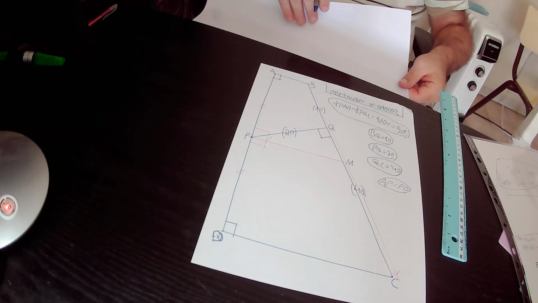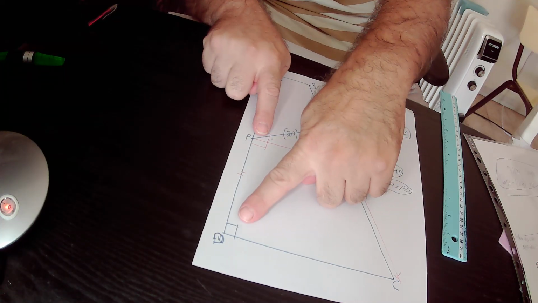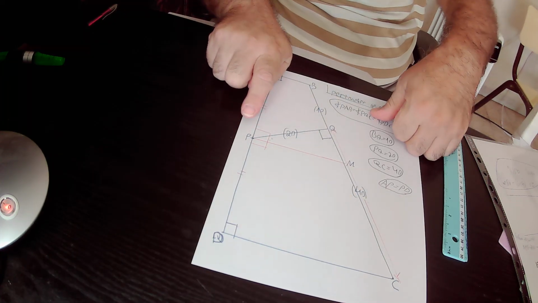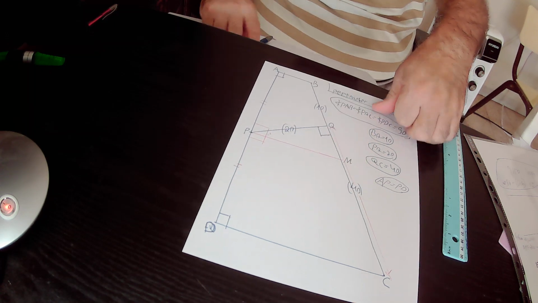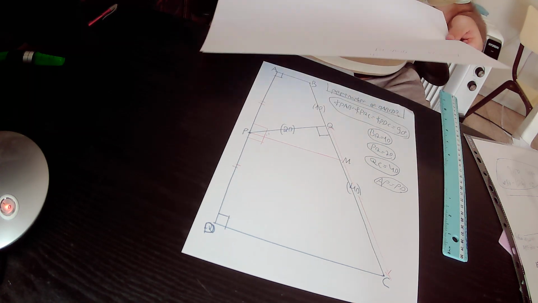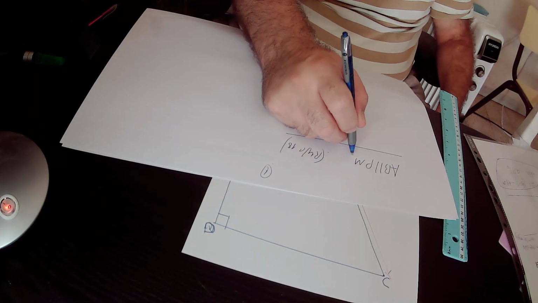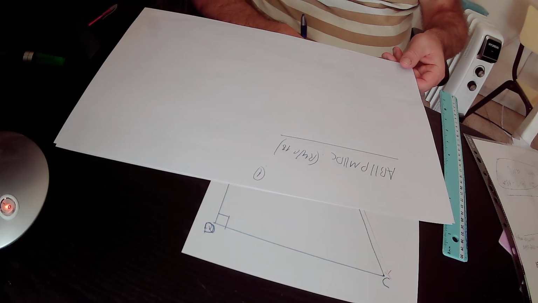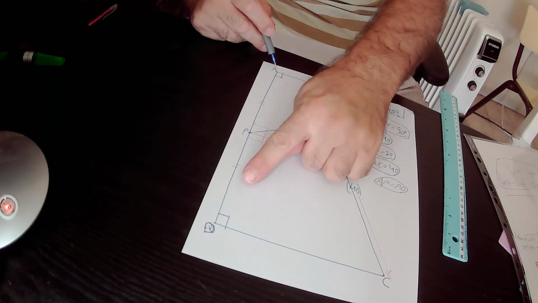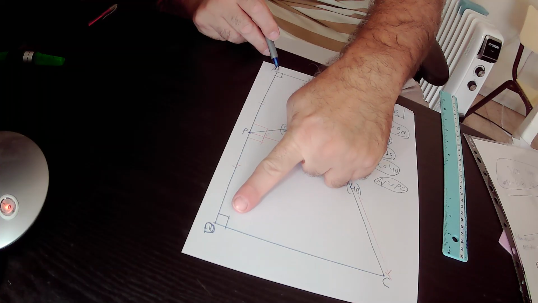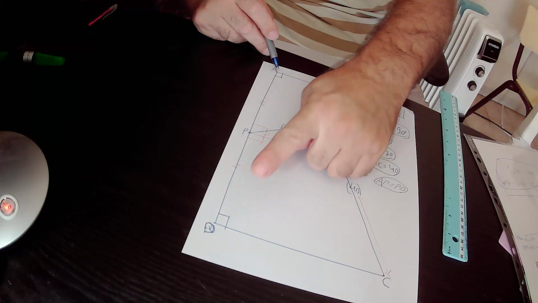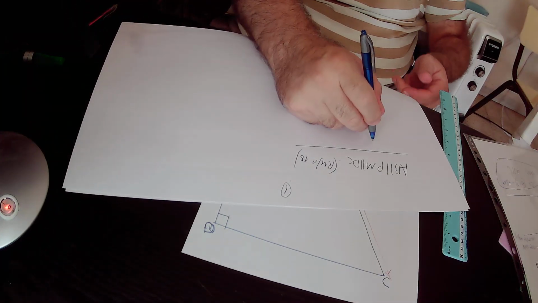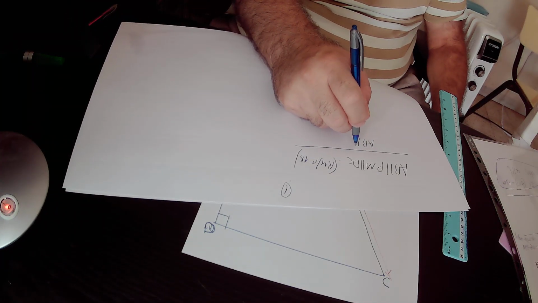Likewise, the sum of those two one-sided interior angles is equal to 180 degrees, and therefore they must be located between parallel lines. That is to say, PM is parallel to DC. So according to rule 18, PM is parallel to DC. Likewise, the sum of those two angles is equal to 180 degrees, and therefore they must be located between parallel lines. That is to say, AB is parallel to DC.